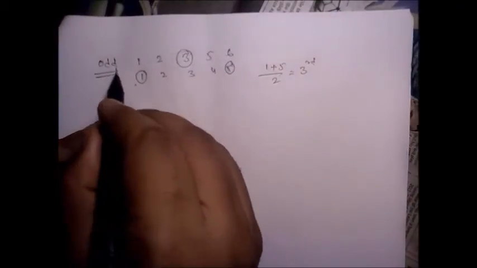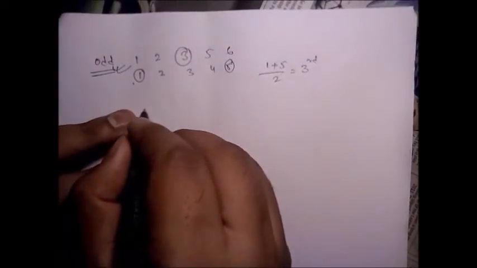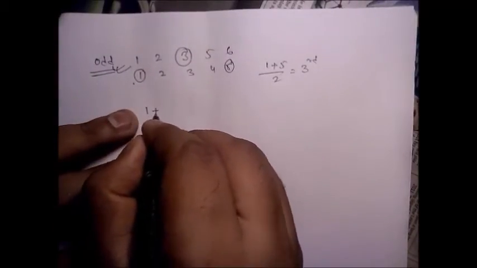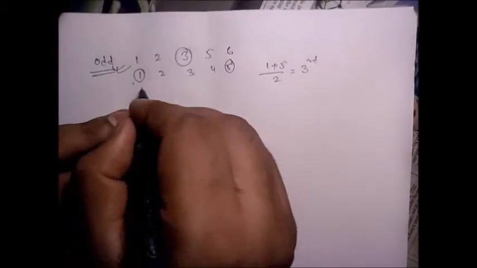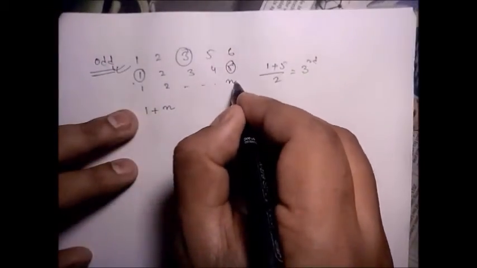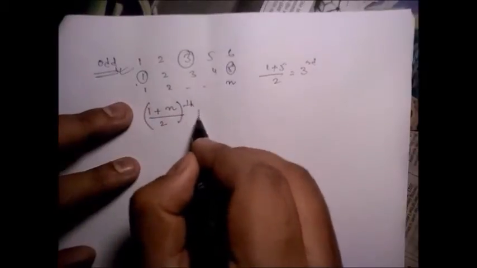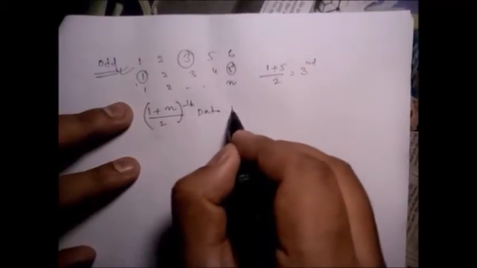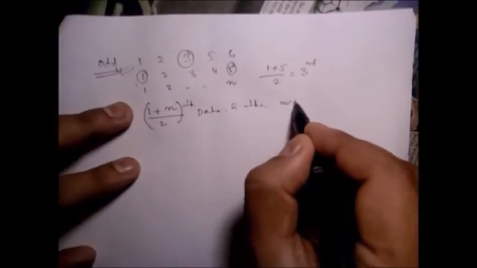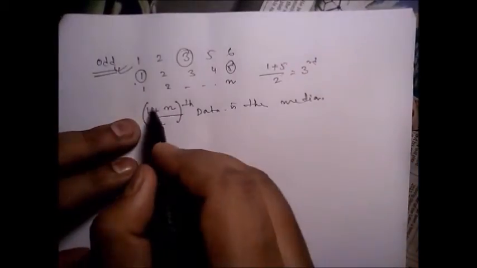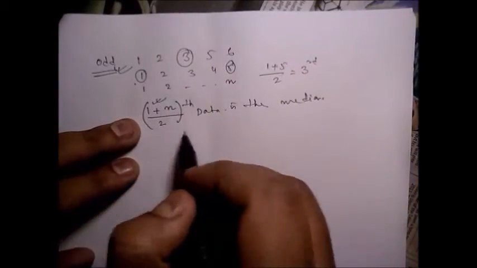Okay, so if it is an odd number of data, the first index plus the last index, that is 1 plus n, by 2 gives the index of the data that is the median. So first index plus nth index by 2 is nothing but the median.